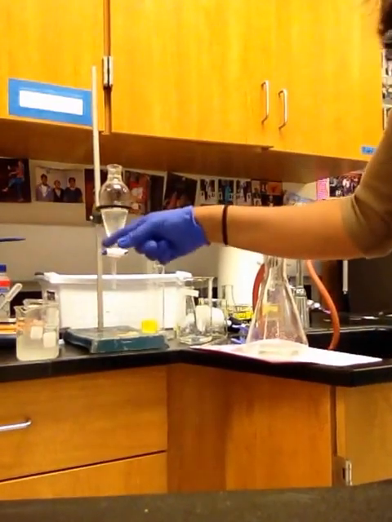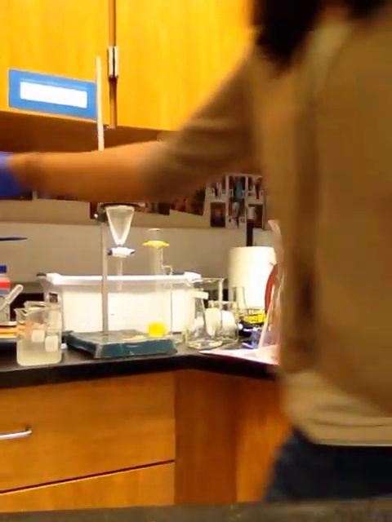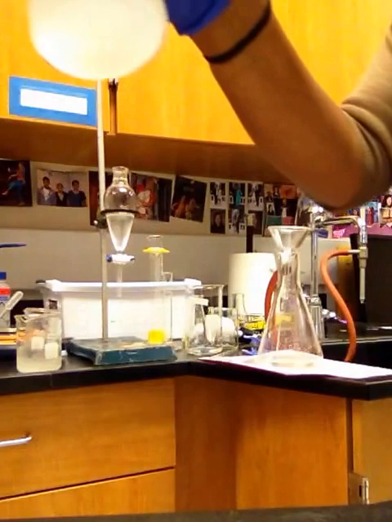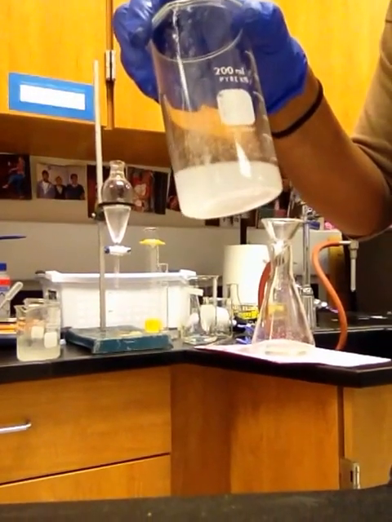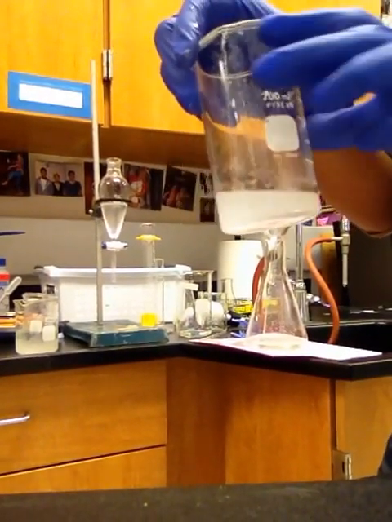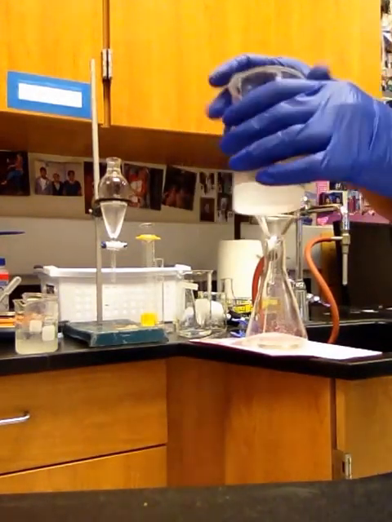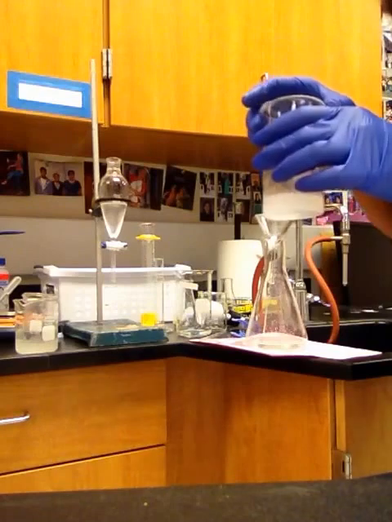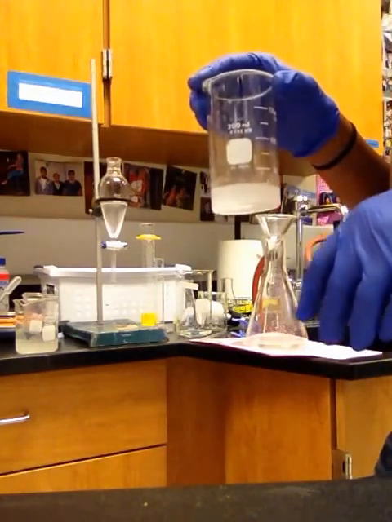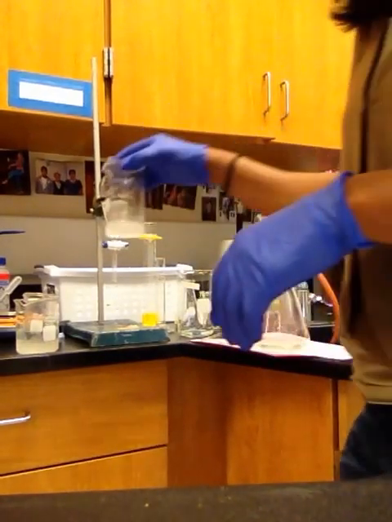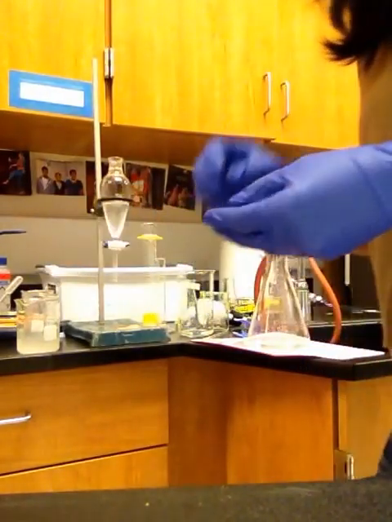I did that with a previous sample, and you see that it got turbid, meaning there is a precipitate or contamination in there. If you get a turbid solution, then you have to filter it out using a Buchner funnel again. Make sure to pre-weigh the filter paper at this point. So that would be our aspirin.